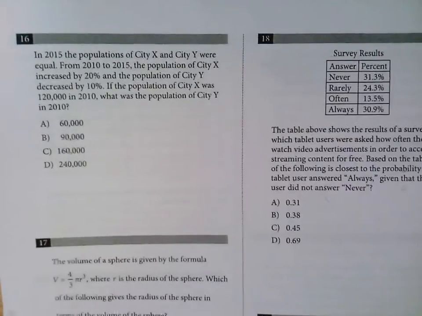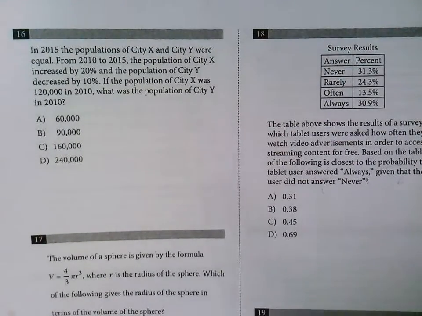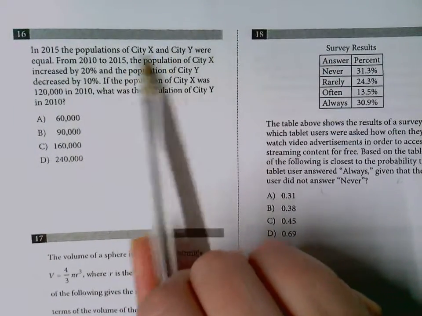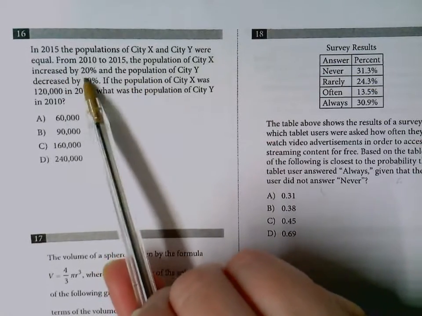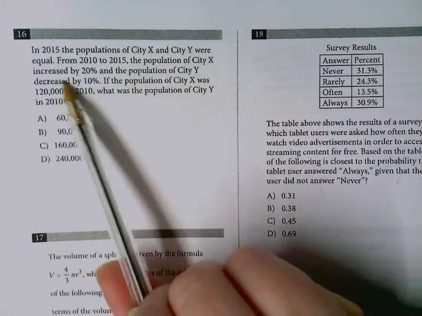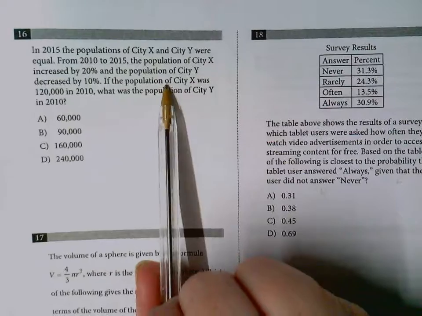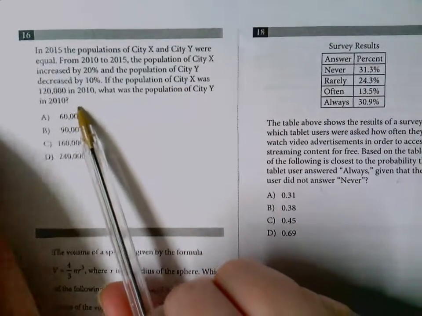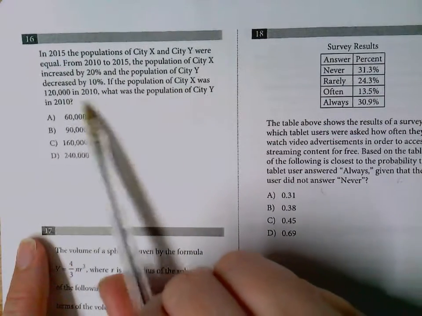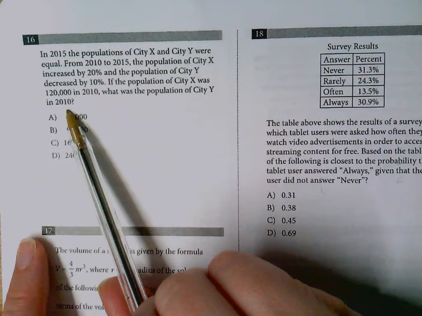16. In 2015, the population of city X and Y were equal. The population of city X increased by 20%. The population of city Y decreased. If the population of city X was that much, what's the population of city Y in 2010?